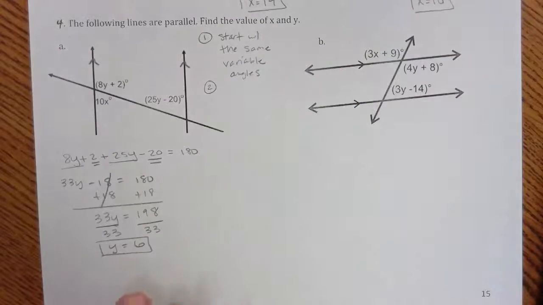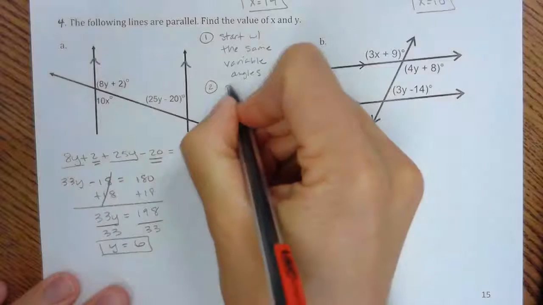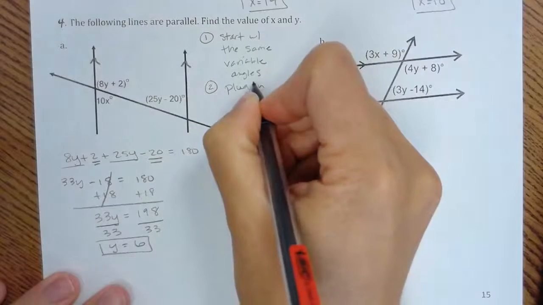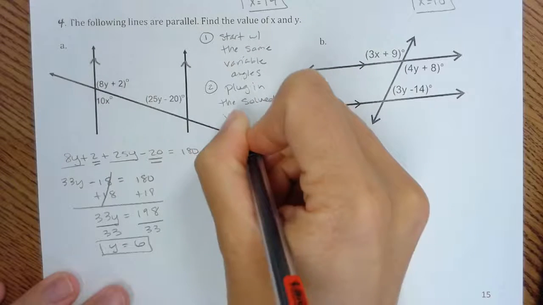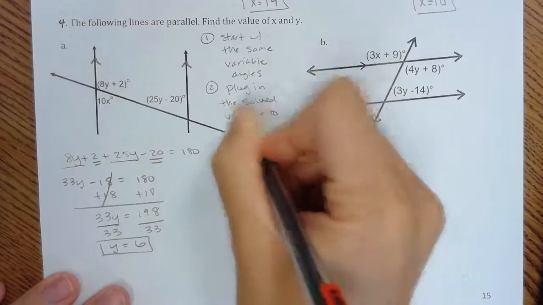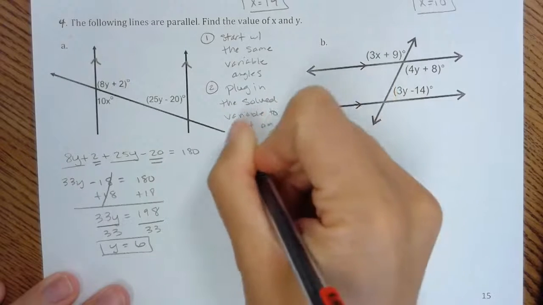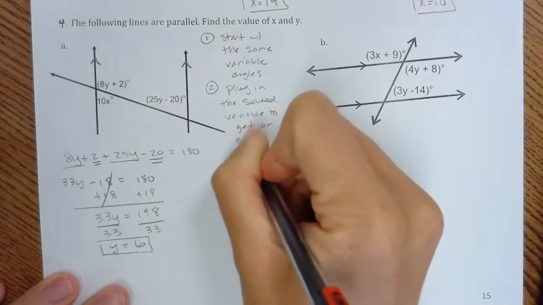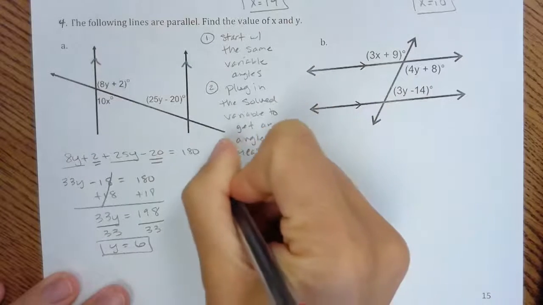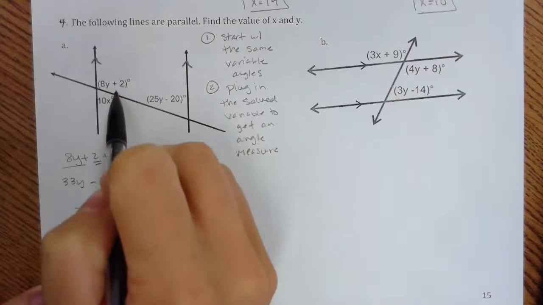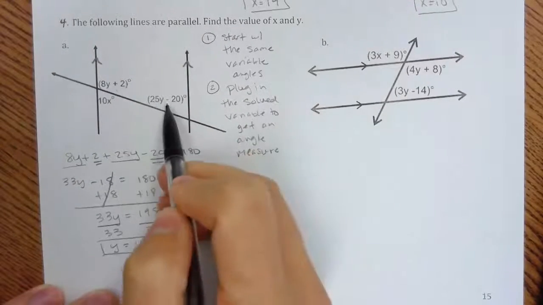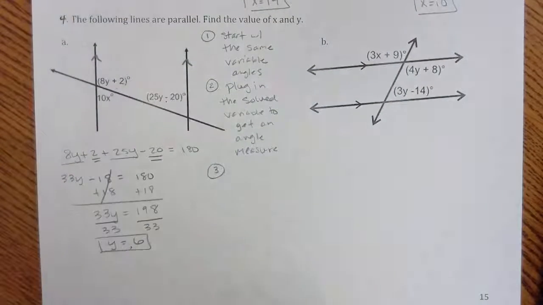Once we've done that, then we're going to plug in the solved variable to get an angle measure. What I mean by that is we found y equals 6. That is our solved variable. So we're going to plug that in to 8y plus 2 or to 25y minus 20. Either one is totally fine, and you're going to get that angle measure.